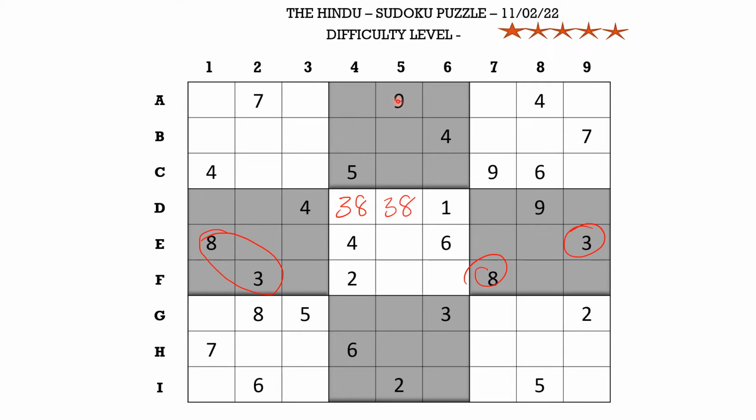There is a 9 here in 5th column which blocks these two cells. So F6 takes 9. Now the remaining numbers are 5 and 7. So they go in E5 and F5.